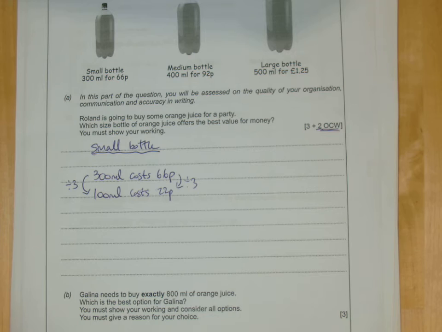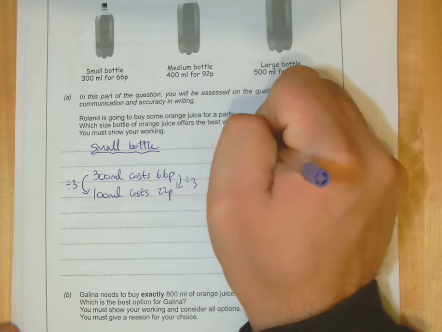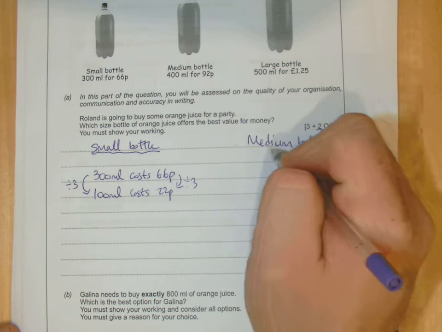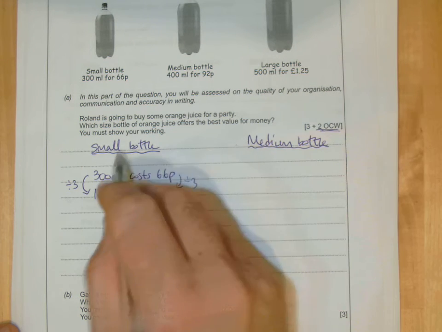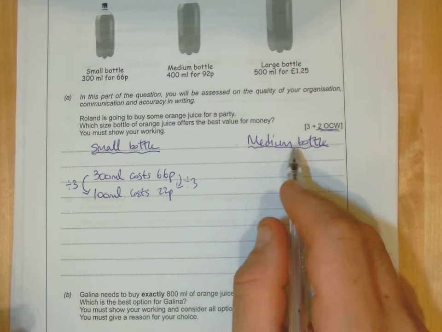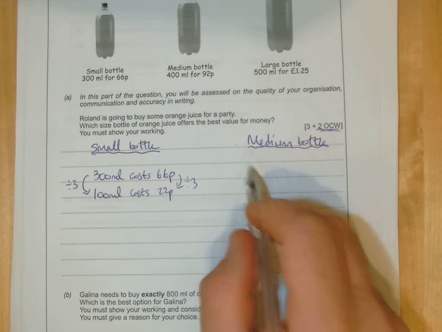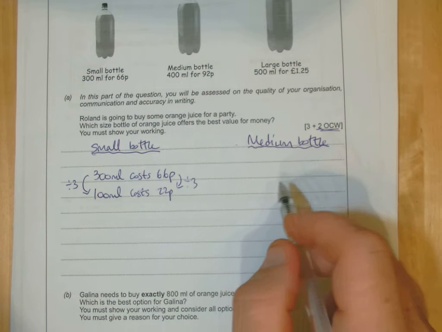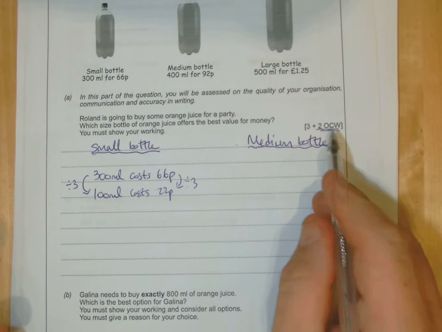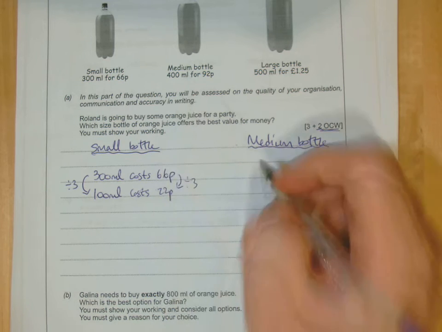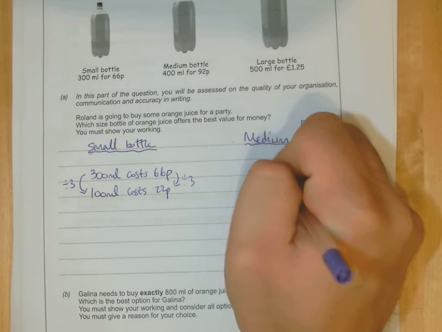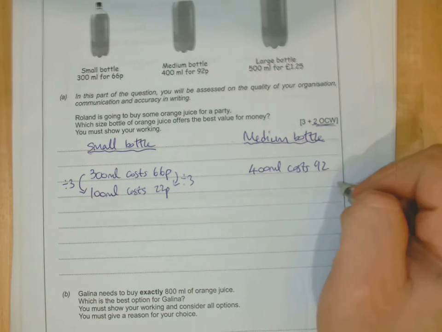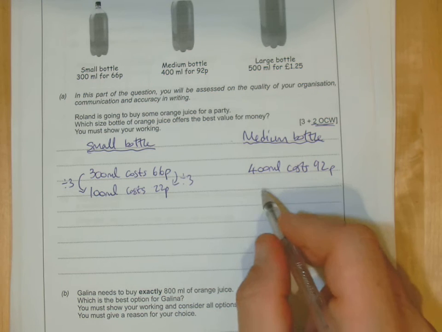So now we'll go on to the medium bottle to see what 100 mils is costing with a medium bottle. And notice here, OCR question, I'm putting little subheadings to show exactly what I'm doing, to explain my steps, and it's quite clear then for the examiner to see, to have understanding of my thinking processes, so I can gain these marks. So medium bottle, it says 400 millilitres costs 92 pence.